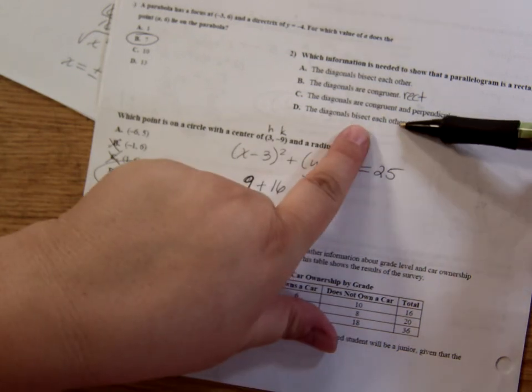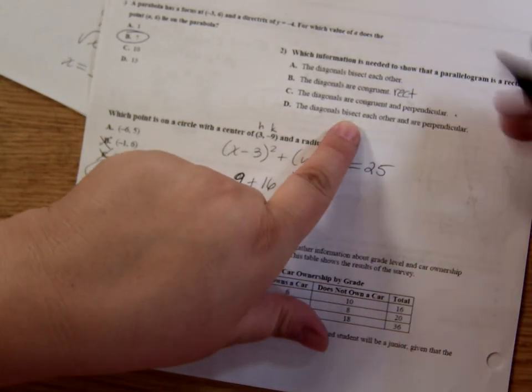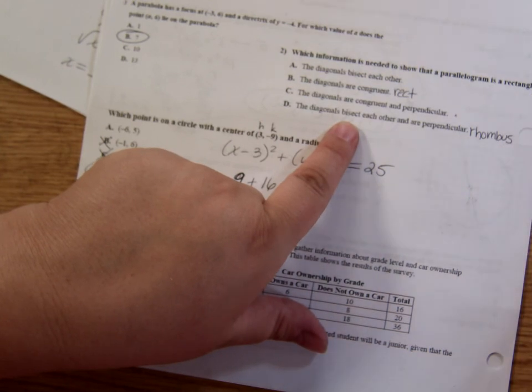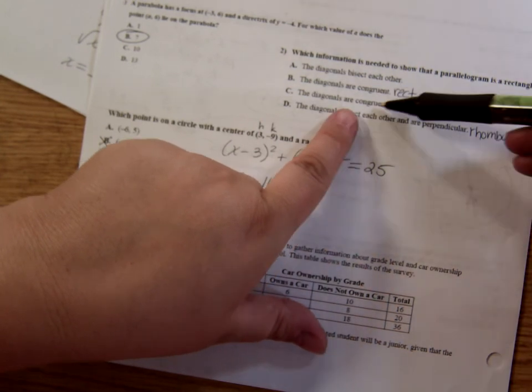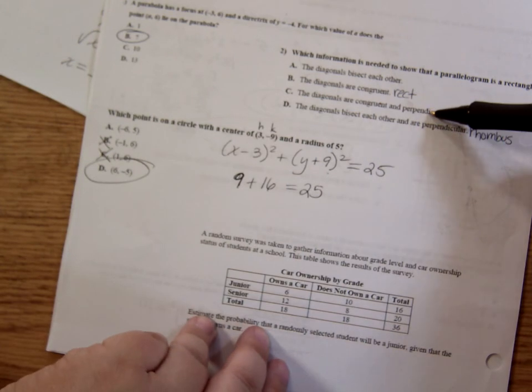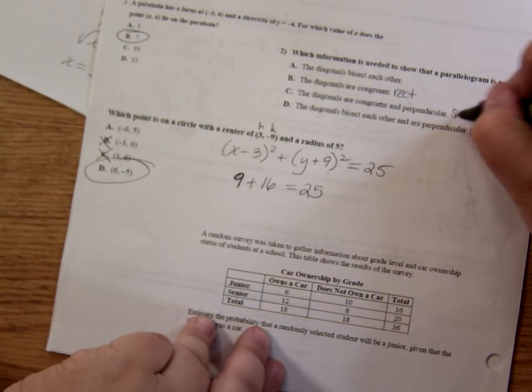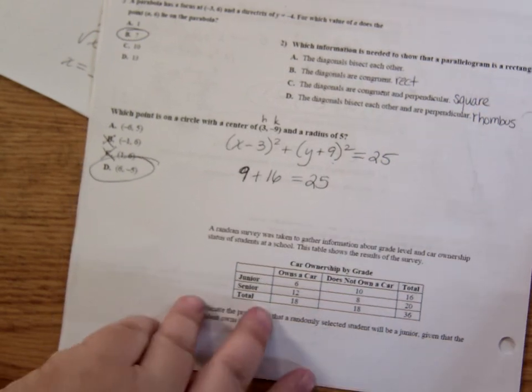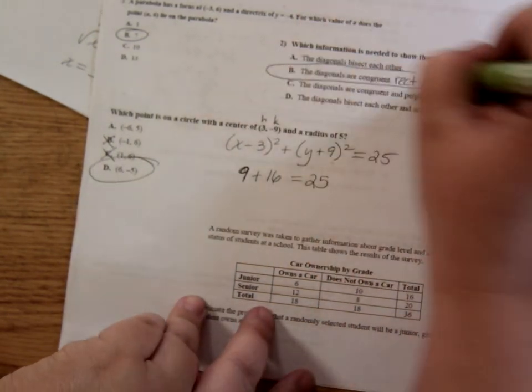Perpendicular, that's for a rhombus. A rhombus has diagonals that are perpendicular. If one has congruent, which means rectangle, and perpendicular, which means rhombus, this is a square, because a square is both a rectangle and a rhombus. So just to know it's a rectangle, diagonals are congruent is enough.